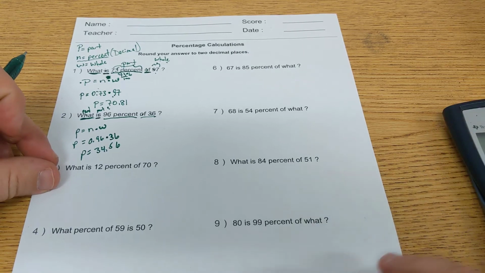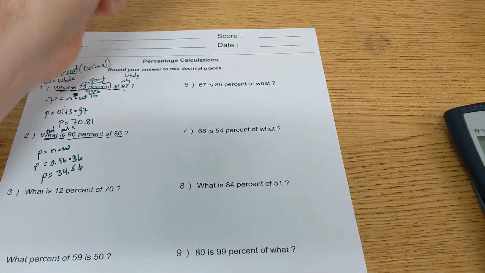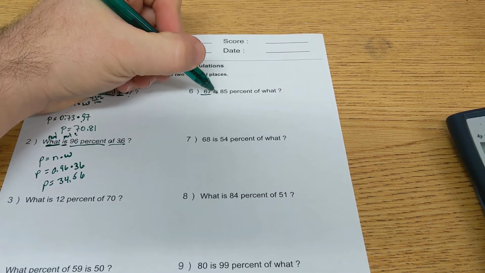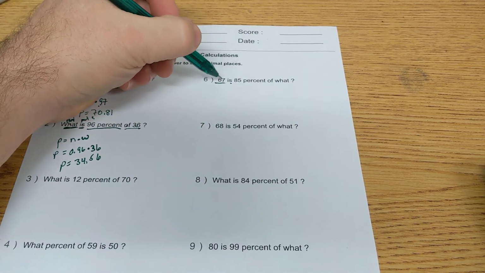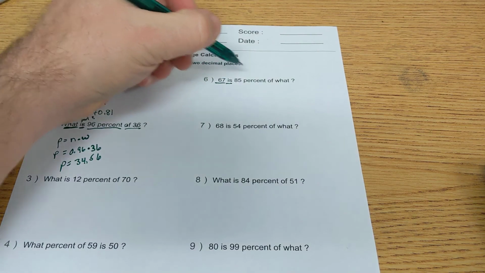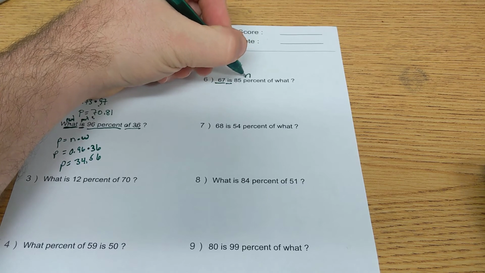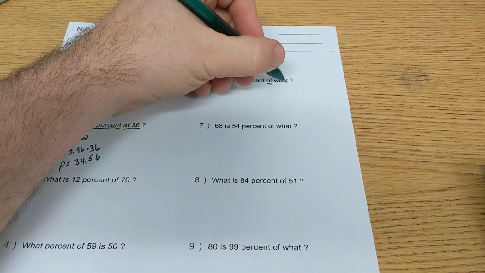All right, let's look at number 6 here, and I'll explain it a little bit differently. So 67 is 85%. Well, 85% we know is what? N of what number?